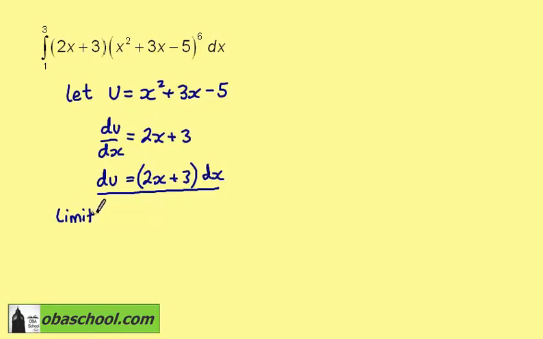We're also going to deal with the limits. At the moment, these limits are x limits since we have an x integral. If x is equal to 1, u is 1 squared plus 3 times 1 take away 5, which is minus 1. If x is equal to 3, u is equal to 3 squared plus 3 times 3 take away 5, which is 13.